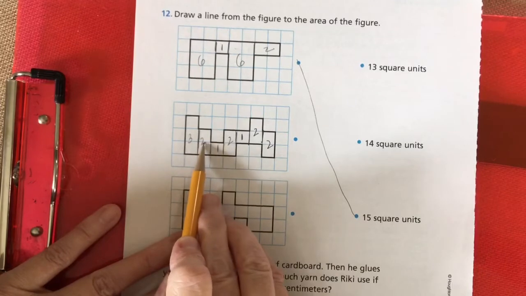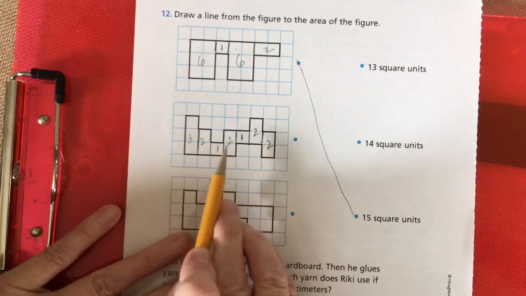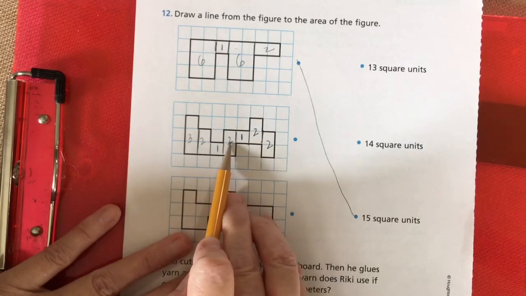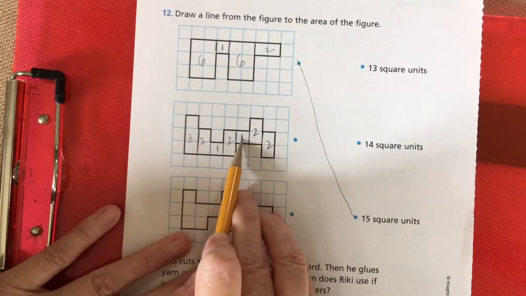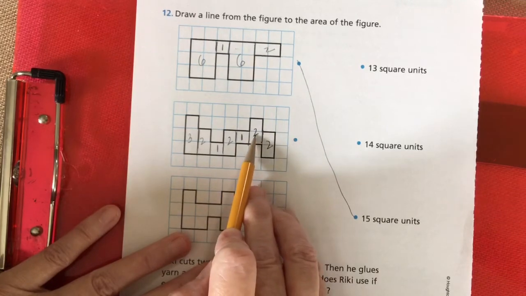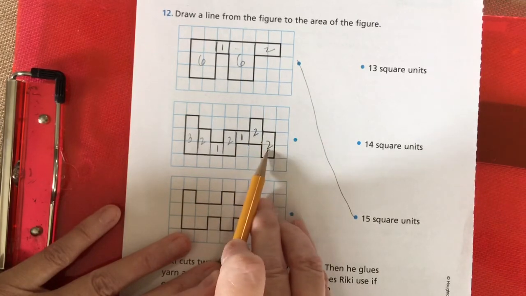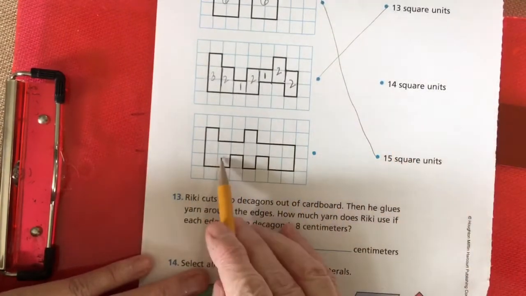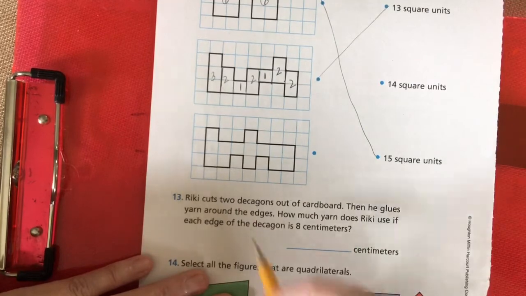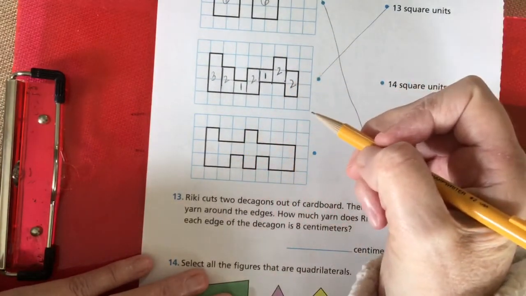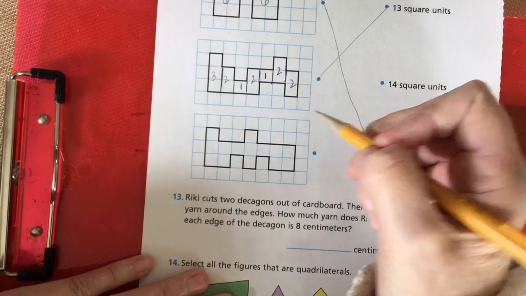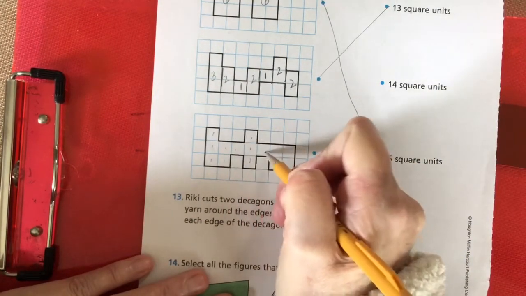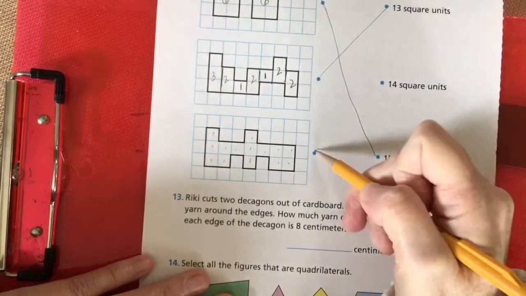So 3 plus 2 is 5. 5 and 1, 6. 6 and 2, 8. 8 and 1, 9. 9 and 2, 11. 11 and 2, 13. Now, of course, that leaves 14 for this one, but you better double check, boys and girls. You should not leave anything unchecked, if that makes sense. So 1, 2, 3, 4, 5, 6, 7, 8, 9. Yes, that's correct.